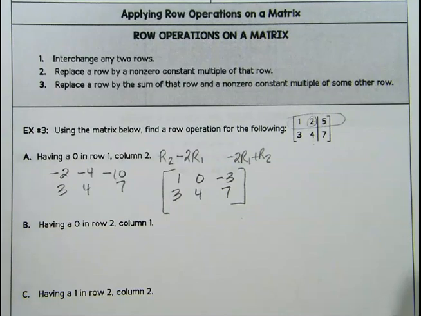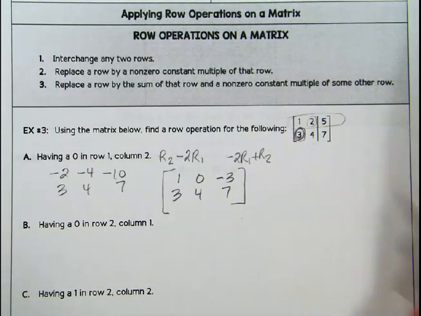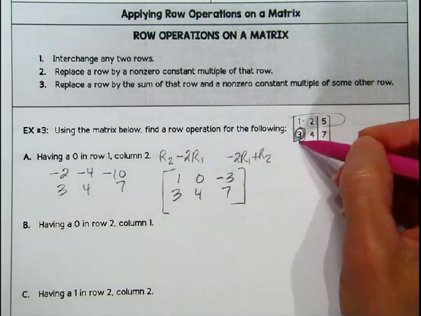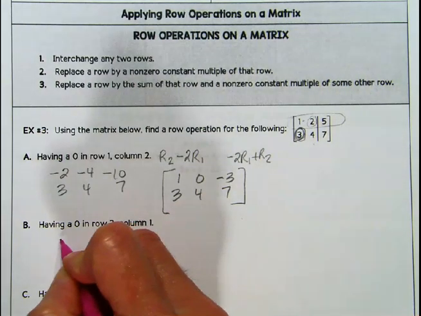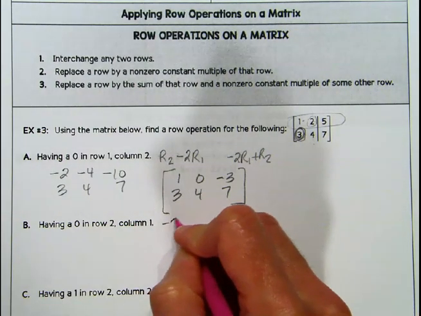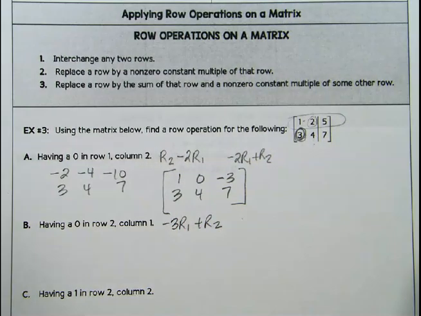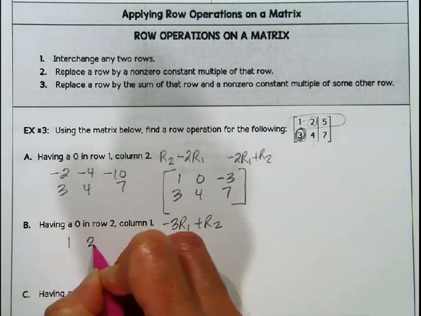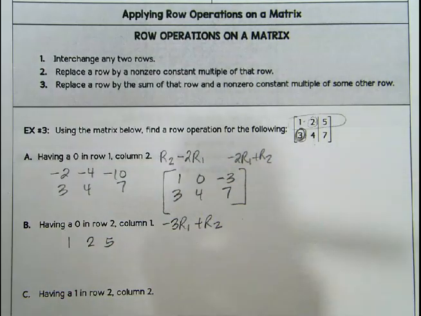So on part B, having a 0 in row 2, column 1. If I want a 0 here now, we're looking at that piece, then I could multiply this one by -3 to make that cancel out. So I'm going to say -3 times row 1 plus row 2. That's what I'm doing. So first row stays the same. Second row, first row doesn't stay the same.